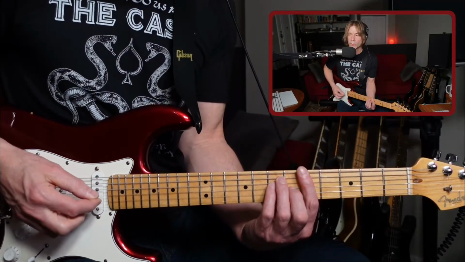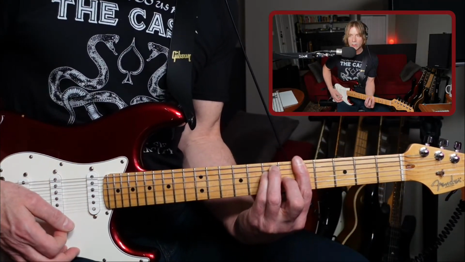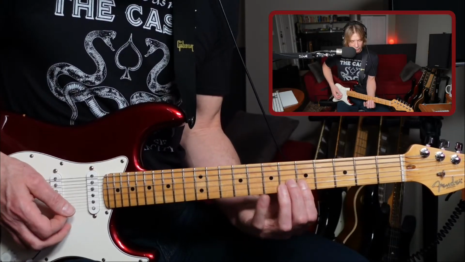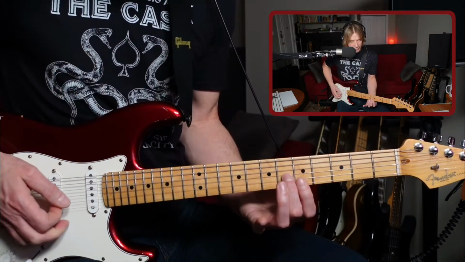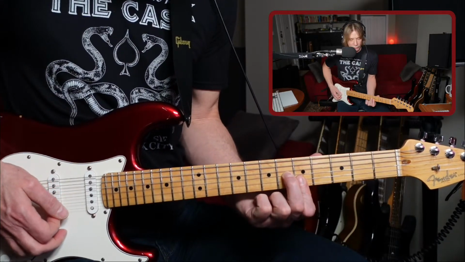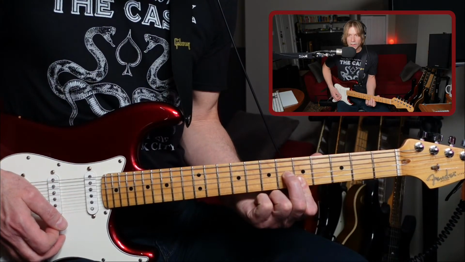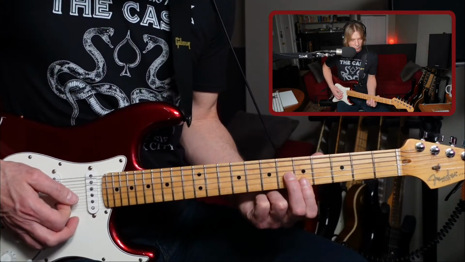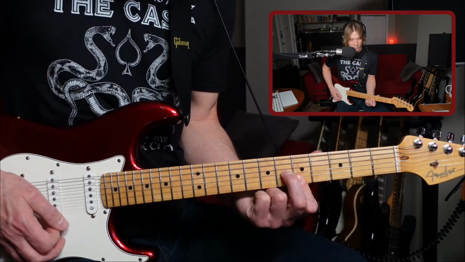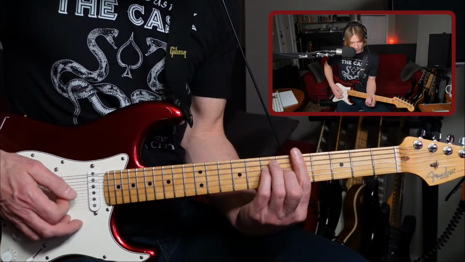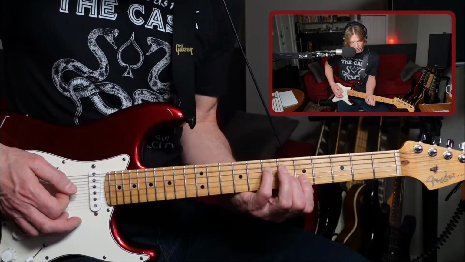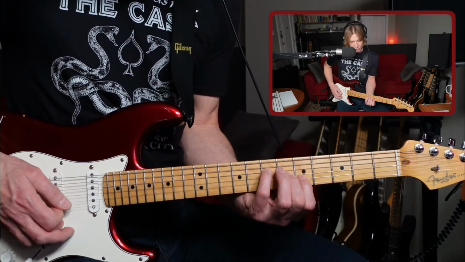Look, here's the A chord right here. Think about it. Look at the top part of it, the first 3 strings. That's your first inversion of the triad, starting on the 3rd, 5th there. Look at this one right here. Now the 2, 3, 4 strings. That's the first inversion. Root.